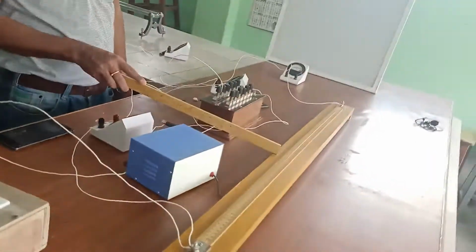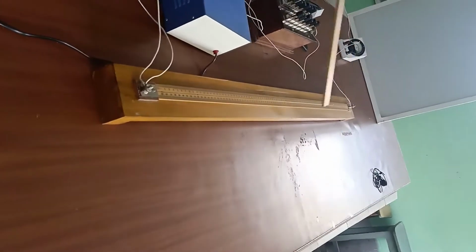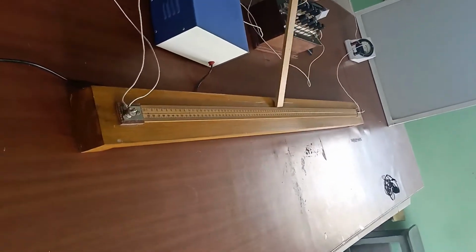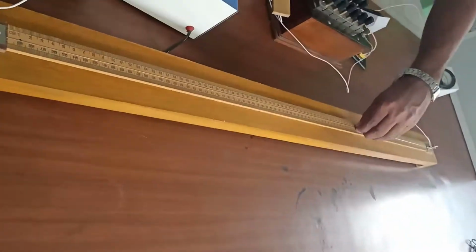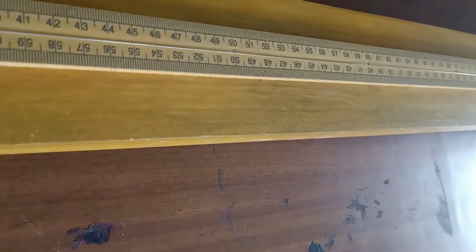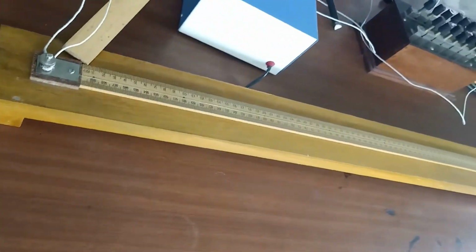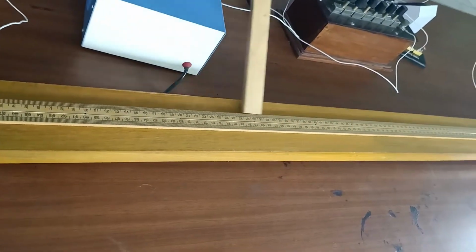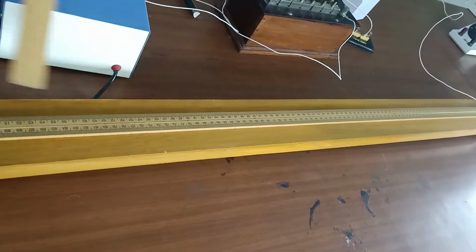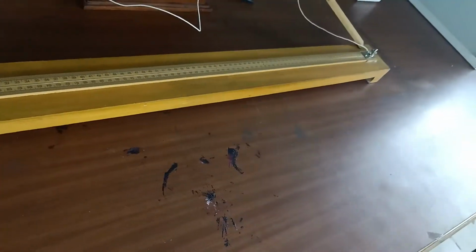This one, as you can see, is known as the meter bridge. It is a wooden board on which you can see a meter scale fitted and a wire. You can see this wire, I am just moving it. This wire is fitted from one end. This I have taken as end A, which is 0 centimeter here. I am taking all the measurements from this side of the scale. So this is A, this end is B.